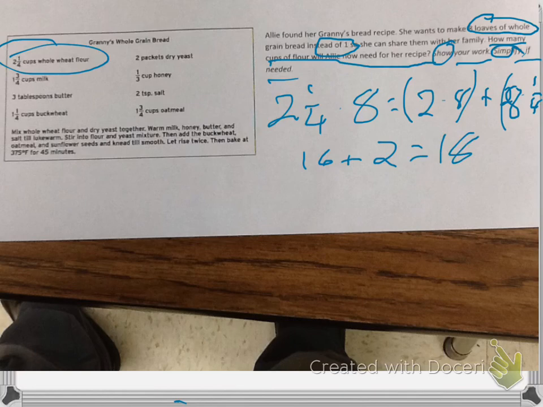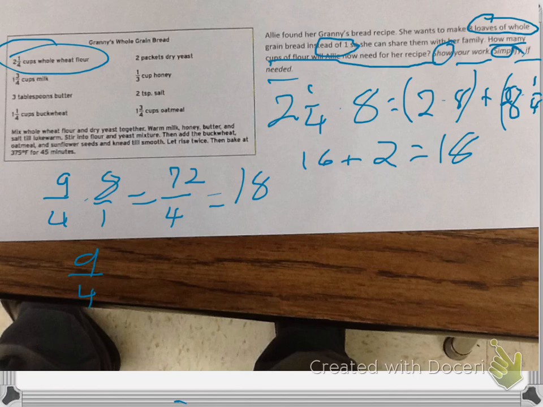The other way is with improper fractions. So 2 1/4 as an improper fraction would be 9/4 multiplied by 8 over 1, and that equals 72 over 4. 72 divided by 4 also equals 18. Now, one last way that I could do this is by simplifying.